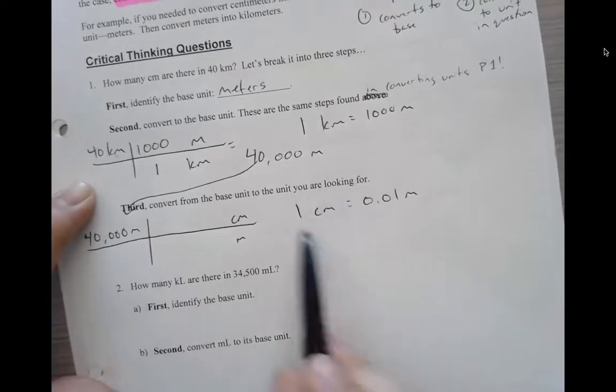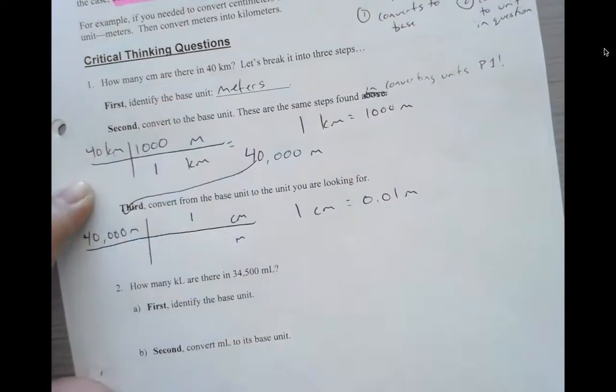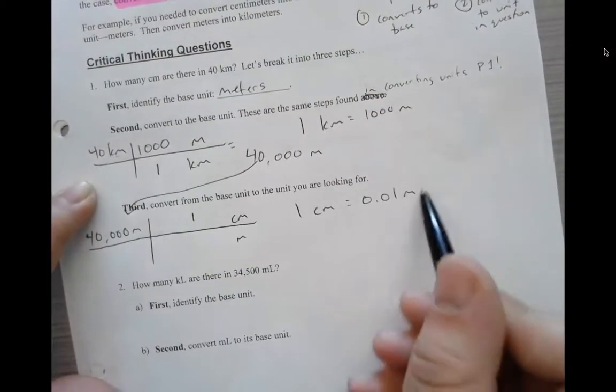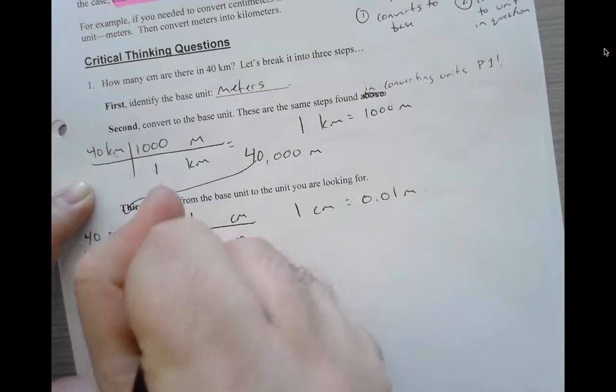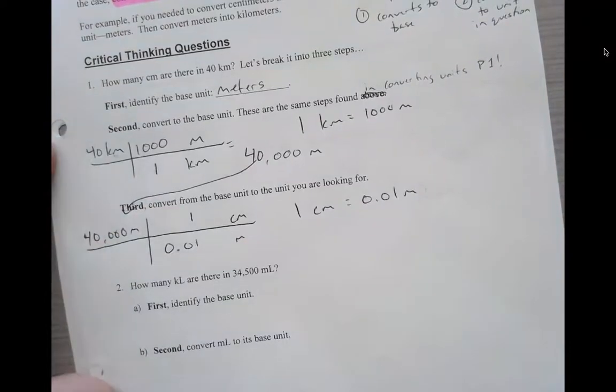Next, we just plug our values in over here. Next to centimeter, there's a 1. So we put a 1 next to the centimeter. Next to the meters, there's a 0.01. So that's why we put the 0.01.